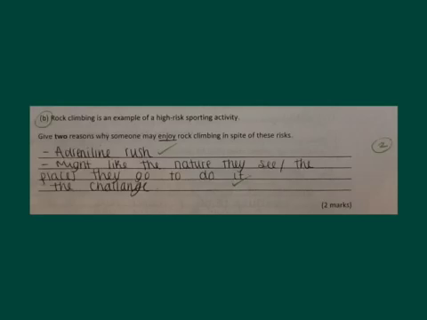So here's a really good example of a full mark answer worth 2 marks. Adrenaline rush picks up the mark, just be careful of the spelling, but it doesn't matter for this question really. Still pick up the mark. Next part, talking about nature, which would pick up a mark, and we've also got challenge, which would also pick up a mark. So they've made 3 points there, so we can pick 2 out of the 3. We can't give any credit for the 3rd point, but they've covered their back and put 3 points just in case one of them isn't correct. So we picked up 2. Good answer.